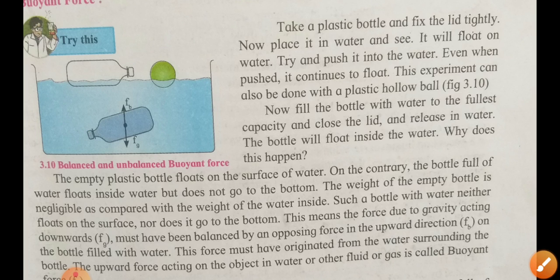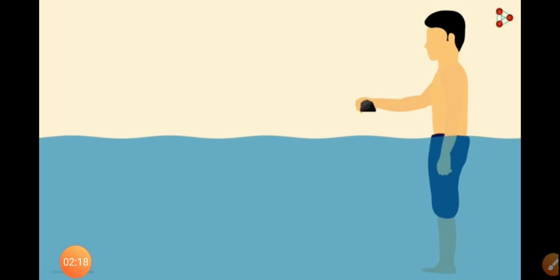So we'll have more activities again. You can carry out this activity with the help of a plastic ball also. The same activity, same result, same observation, you will get. So we'll see another activity to study the buoyant force.